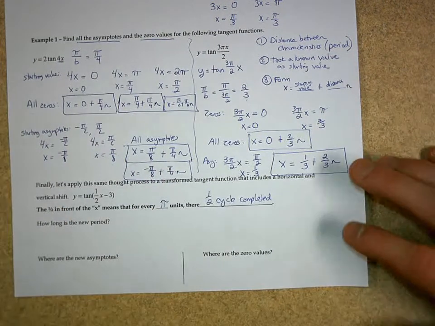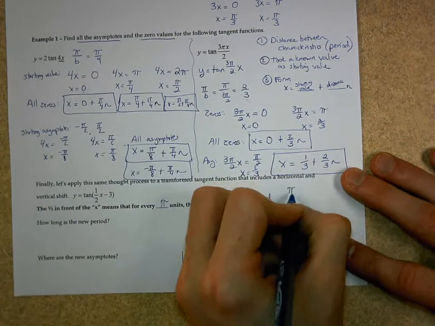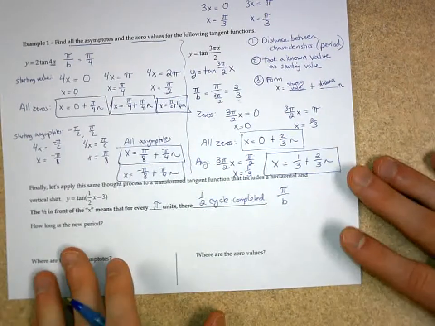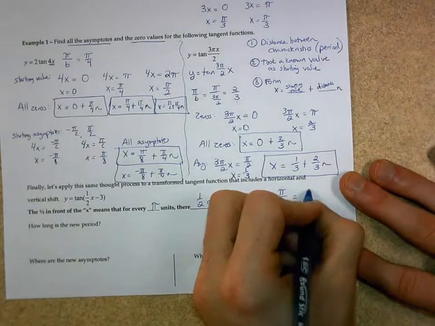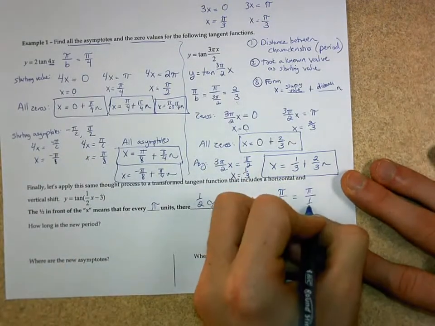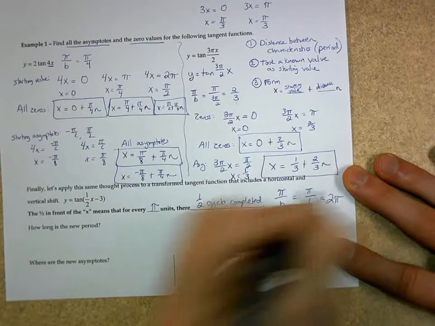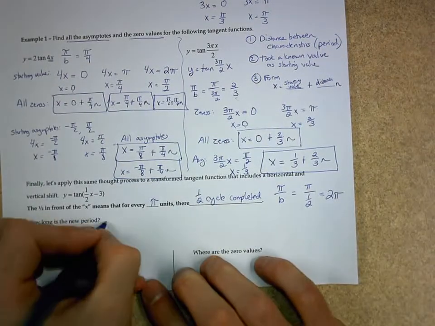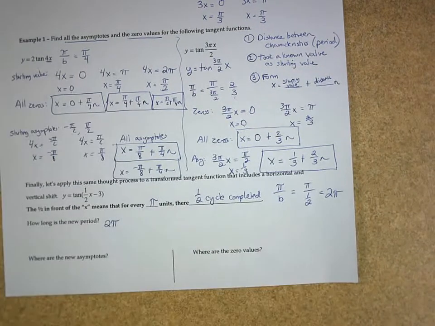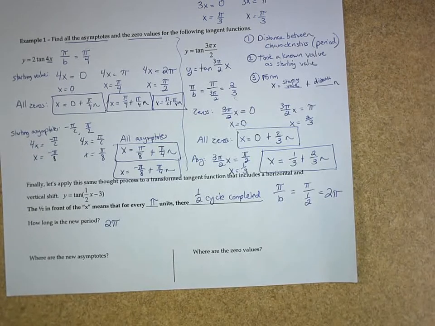And if I look at that in terms of a period, I know pi over b is going to be my period formula for this tangent function. So pi over 1/2, which is going to be 2 pi for an entire period. So the new period is going to be 2 pi. That is going to be the distance between each of my asymptotes and each of my zero values.